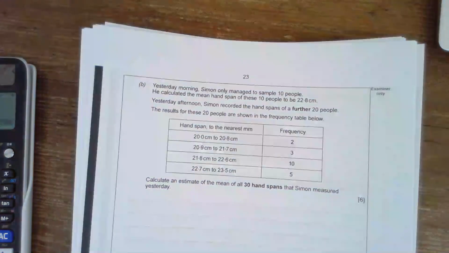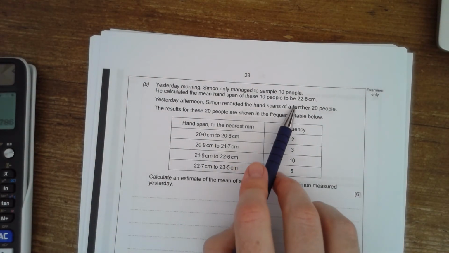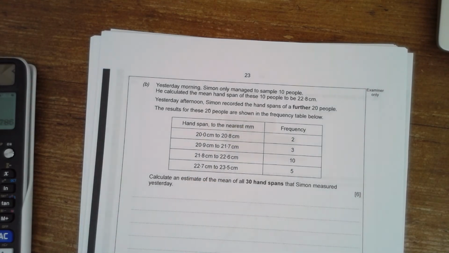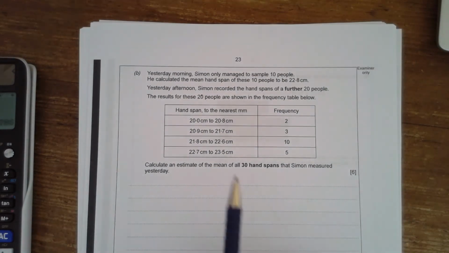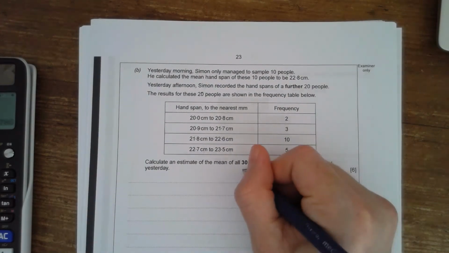We're then told this morning Simon had only managed to sample 10 people. He calculated the mean handspan of these 10 people to be 22.8. Yesterday, Simon recorded the handspans of a further 20 people. These results are shown below. Calculate an estimate of the mean of all 30 people.